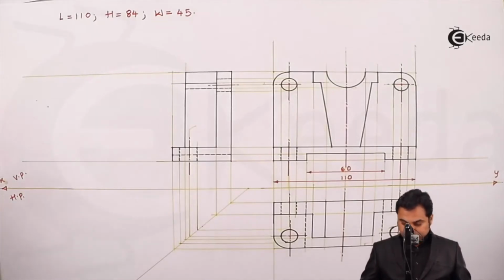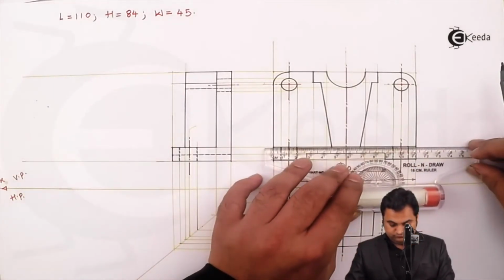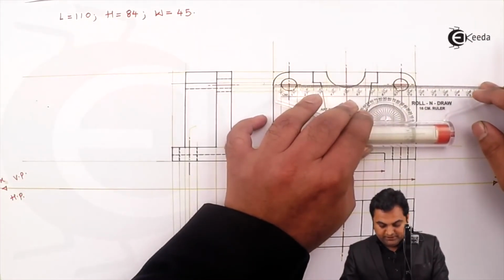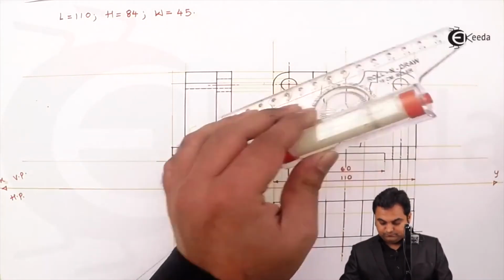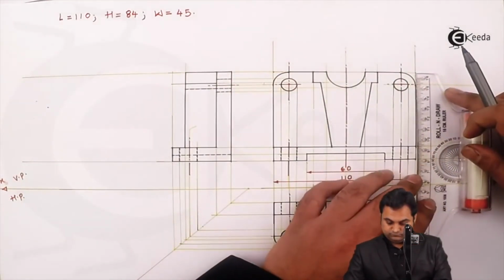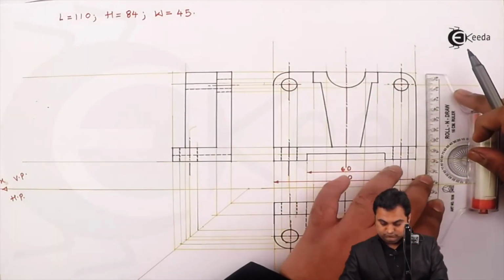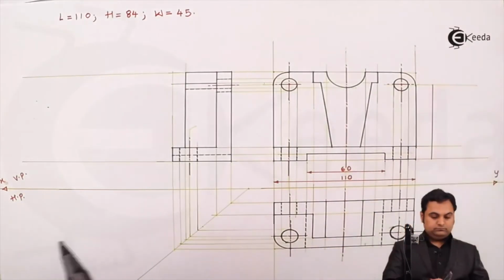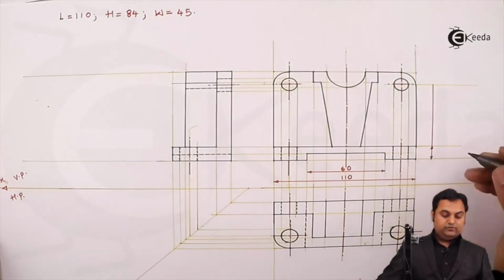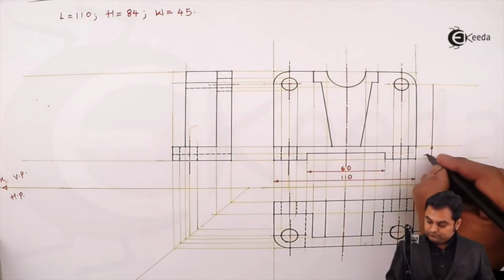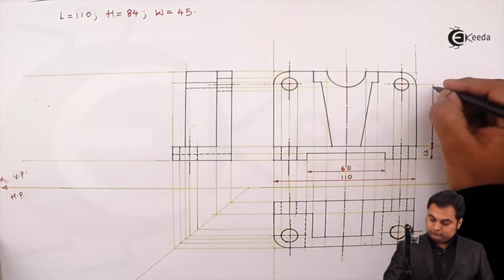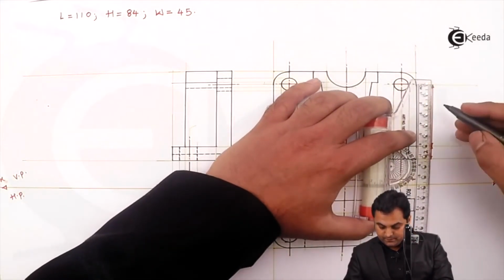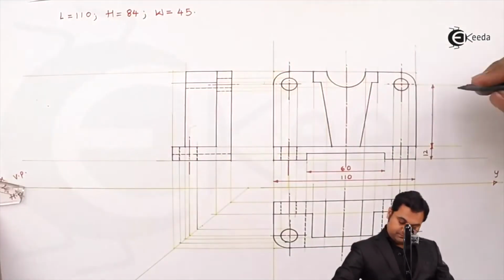Then the height of the plate and the centers. Height of the plate is 12 mm, and then the distance up to the center is 60 mm.